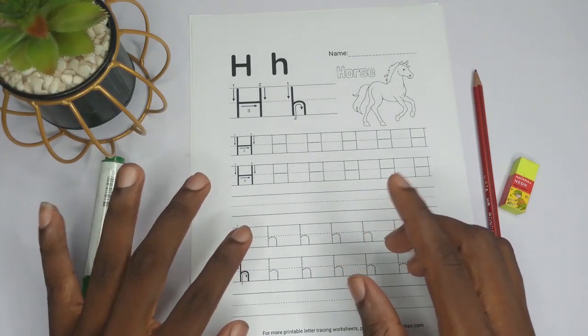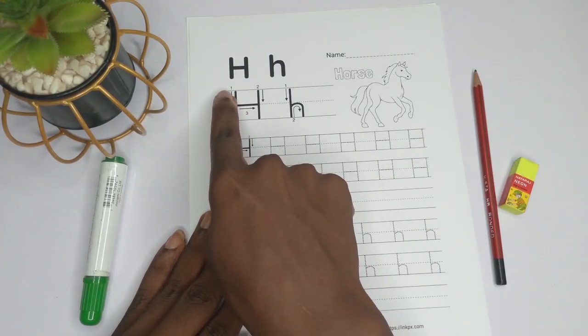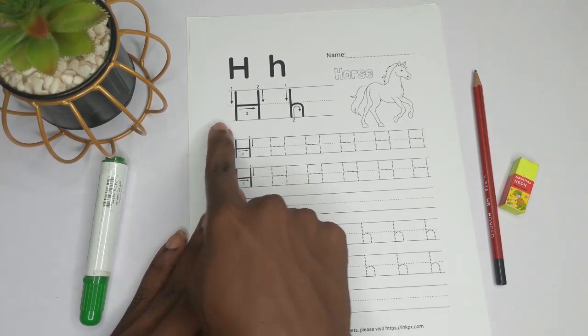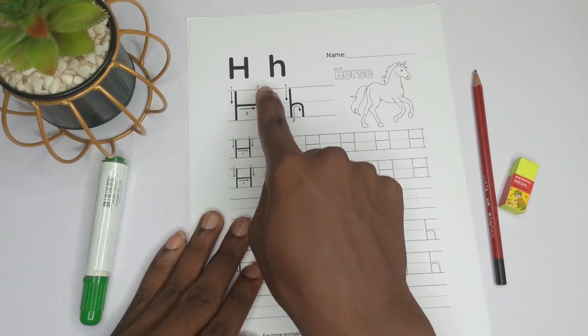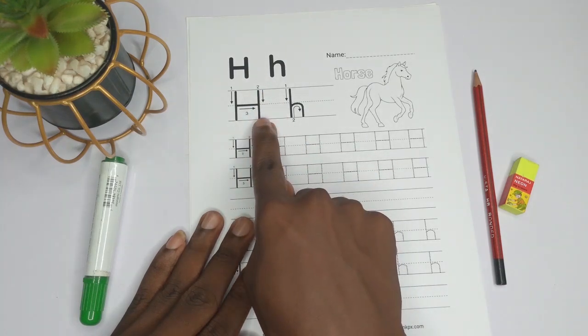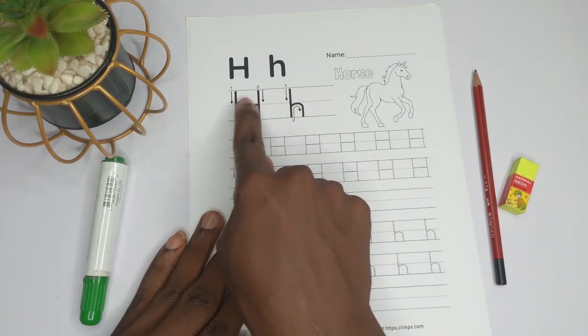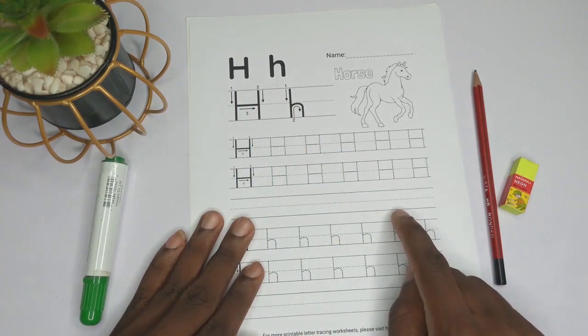So to trace the alphabet H, this is very simple. You draw a straight line from top to bottom, touching the first and then the last guideline. You draw another one from top to bottom, leaving some space between them, touching the first and then the last guideline, and then you connect them, okay? Using the middle line over here, you connect the two lines that you have drawn. So that will give you a capital H.